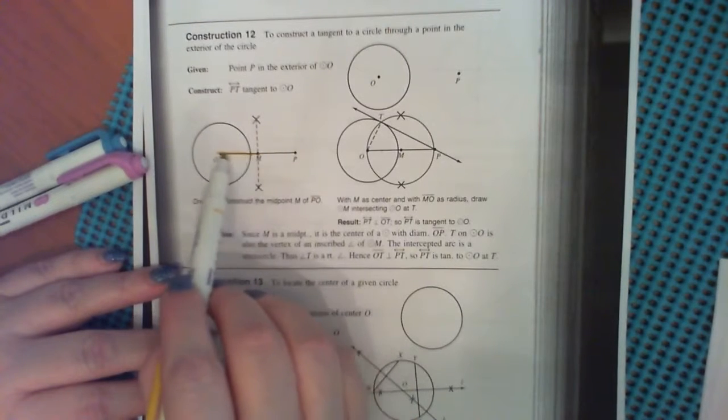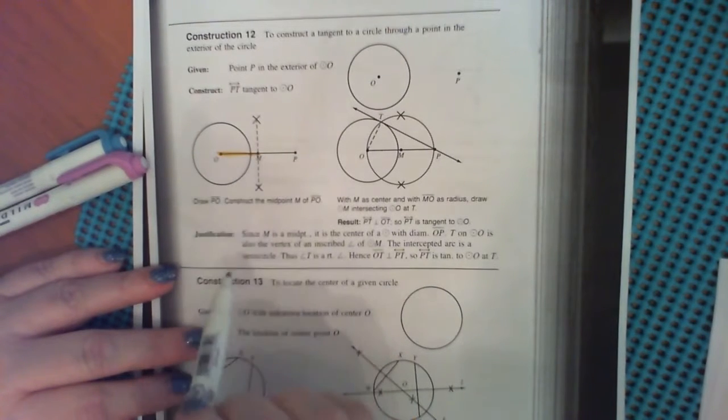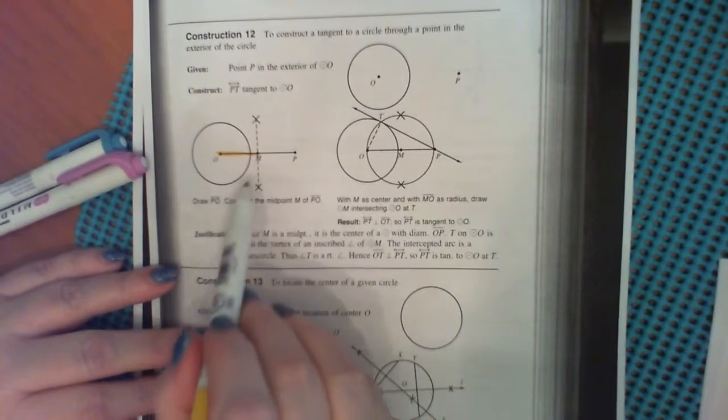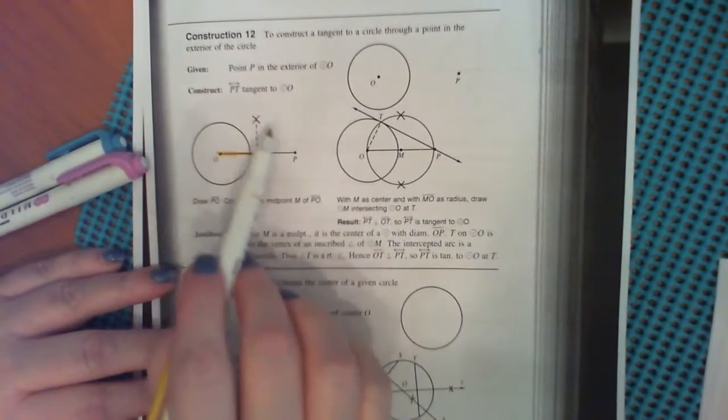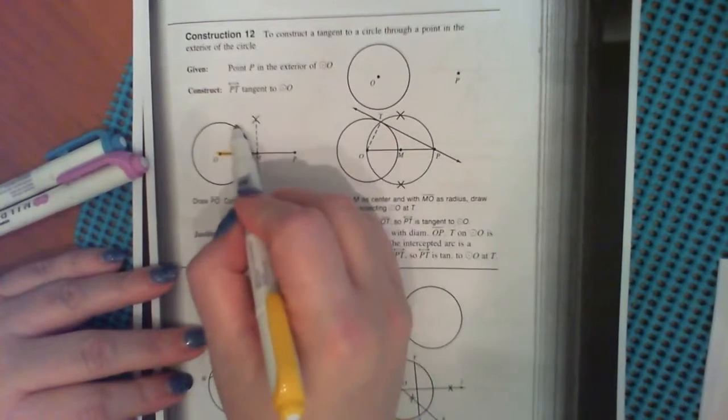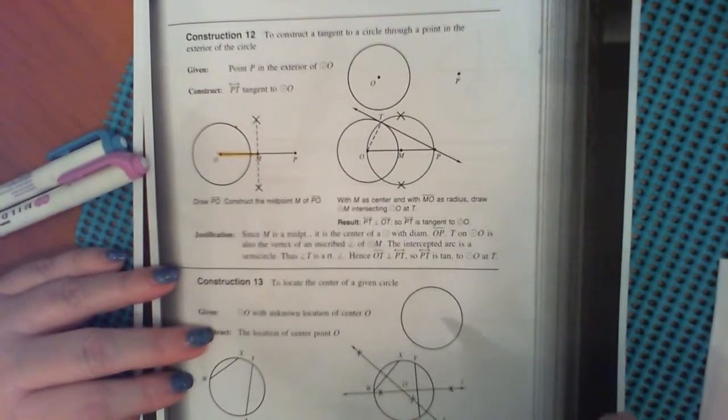Instead of that being the radius, they made the whole thing the new radius. And they drew that circle. And by drawing that circle, you get the point T on the outside of the circle that it has to cross.